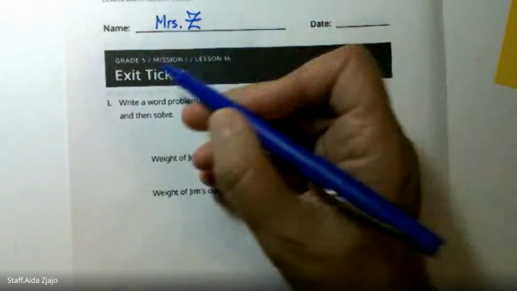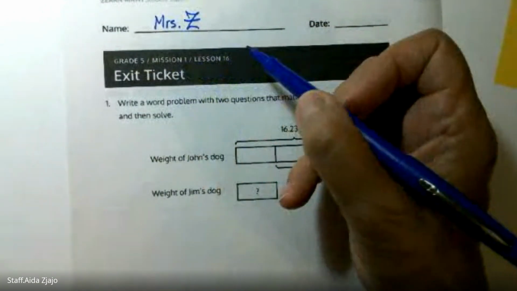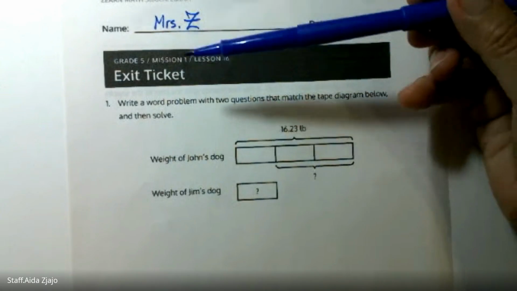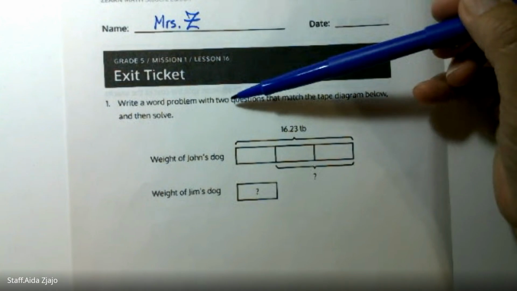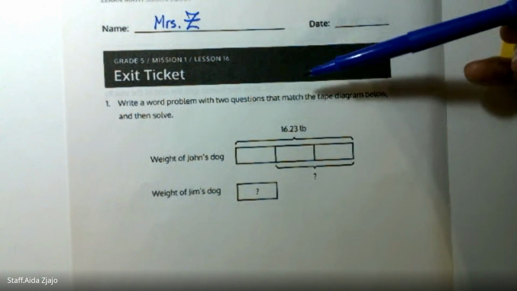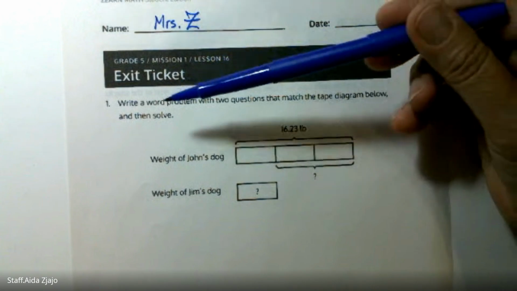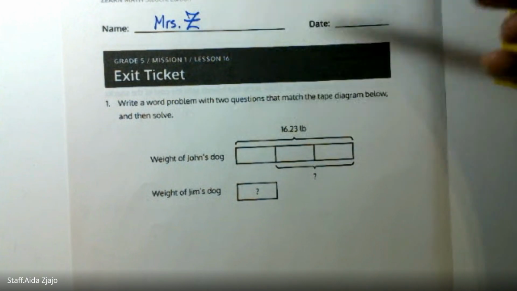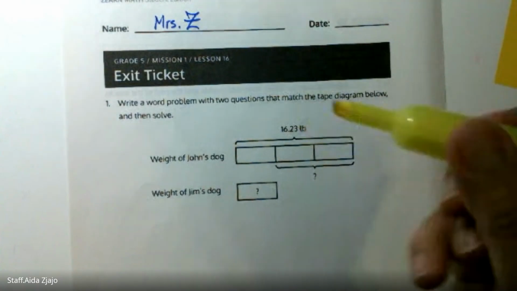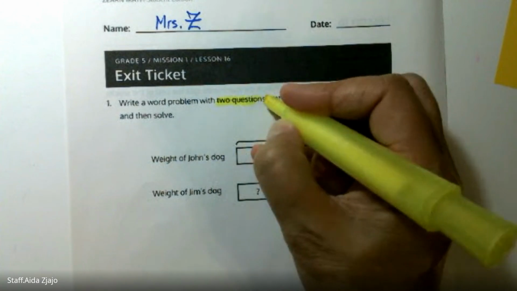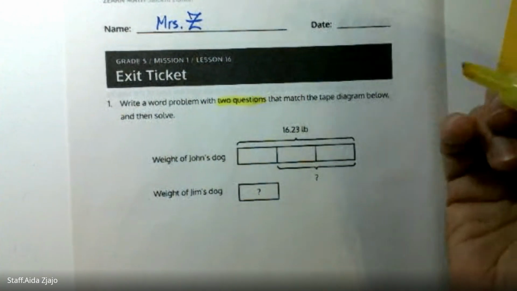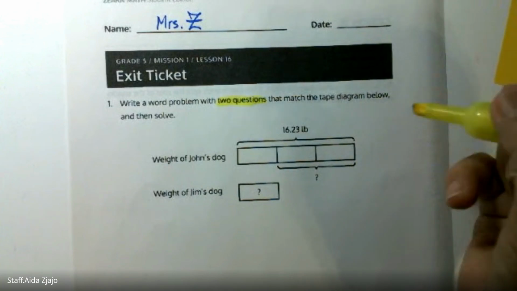Okay, it's grade 5, mission 1, lesson 16. It's the exit ticket. Write a word problem with 2 questions that match the tape diagram below and then solve. So they ask you to do 2 questions that match the diagram.